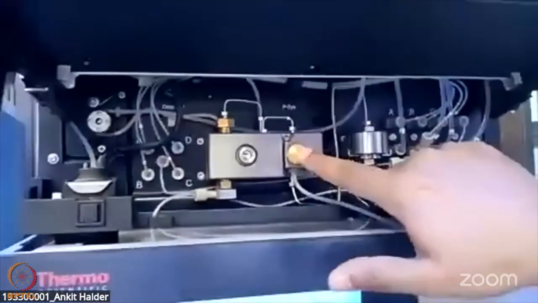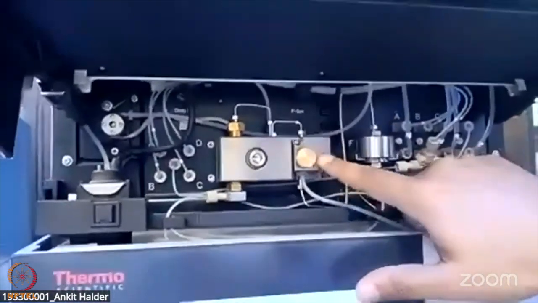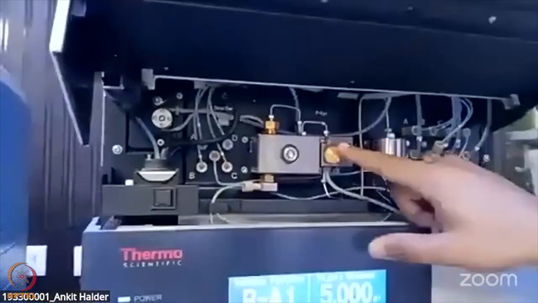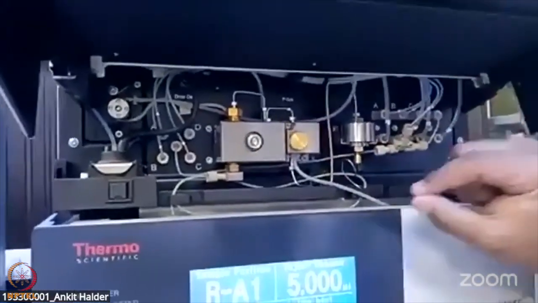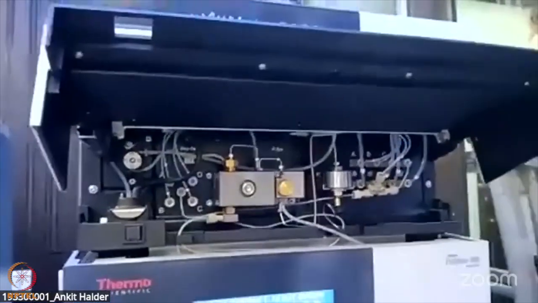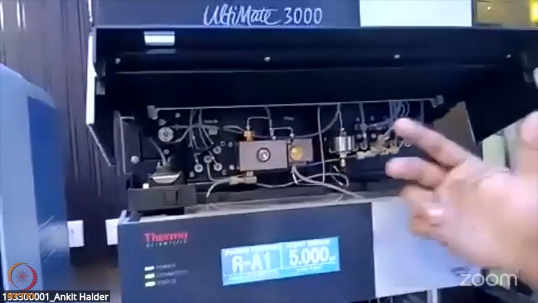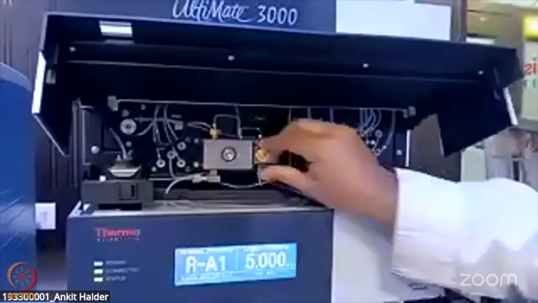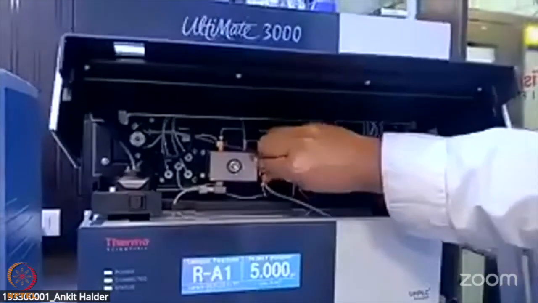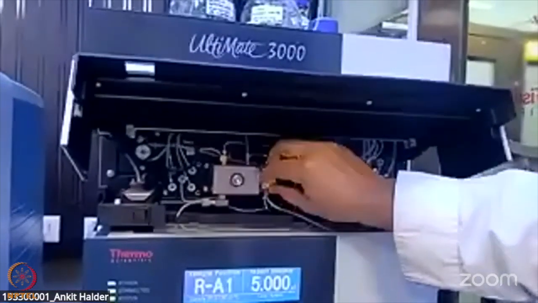This is another important thing that you can see. It is a knob, basically for the purging system. Whenever you try to give new solvents for any kind of acquisition, whether it's untargeted or targeted, you need to get rid of any kind of bubbles in the solvents. So you can just use these knobs and start purging the system.